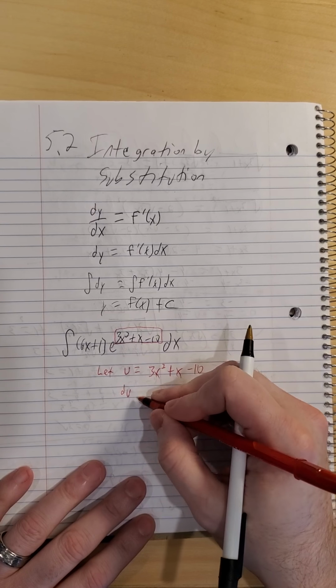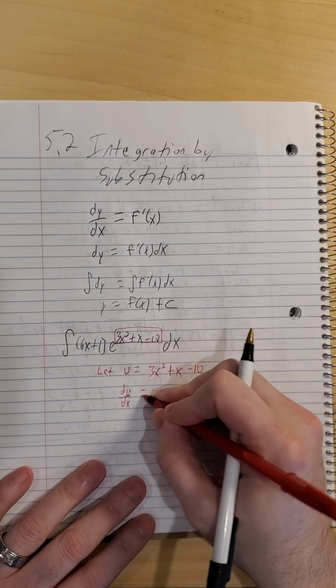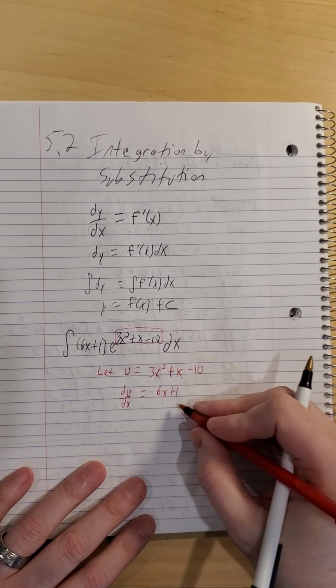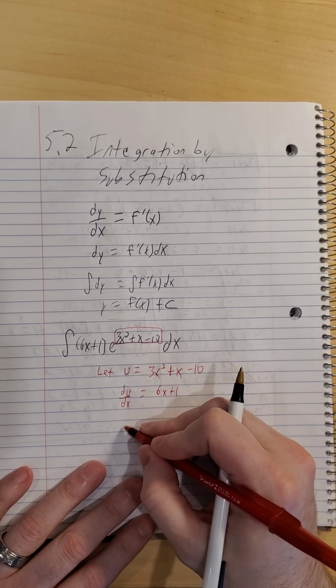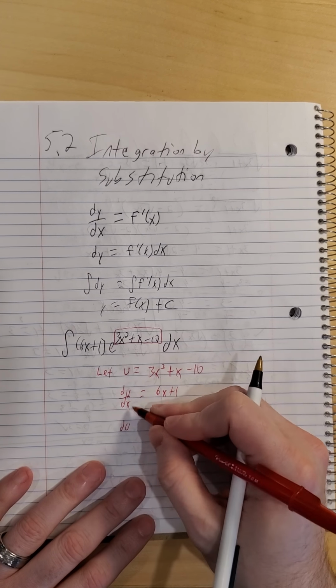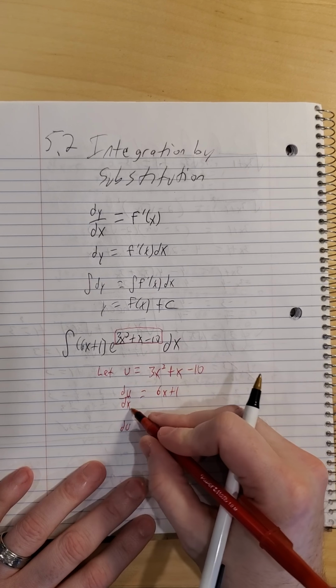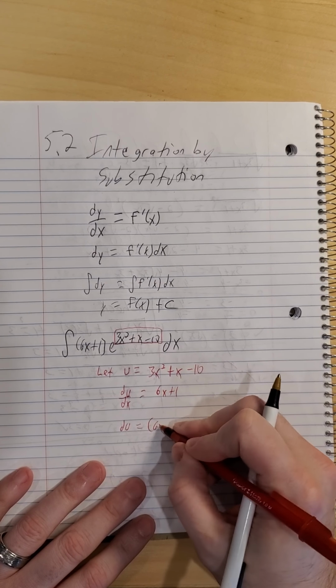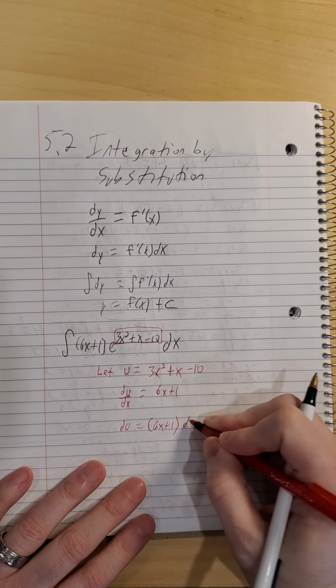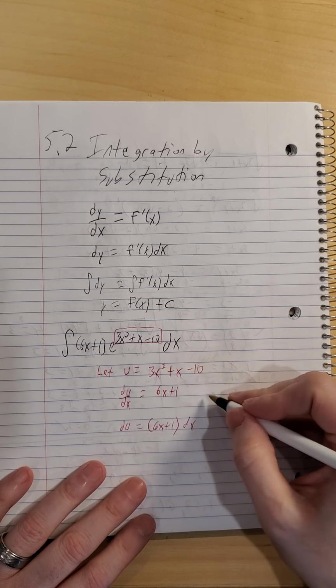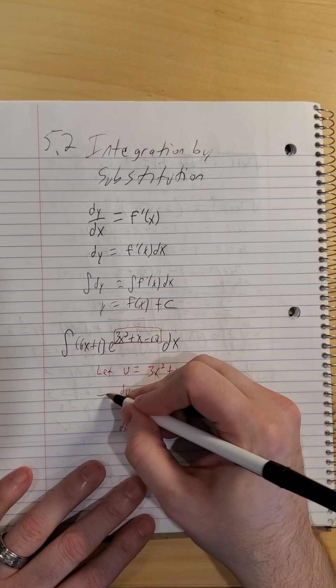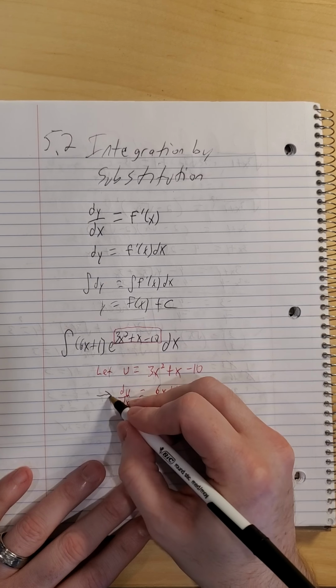So then du over dx is 6x plus 1. Equivalently, what we'll use in integration more often is just du equals the quantity 6x plus 1 times dx. Typically, we would skip this middle step here. I just wanted you to see it the first time through.